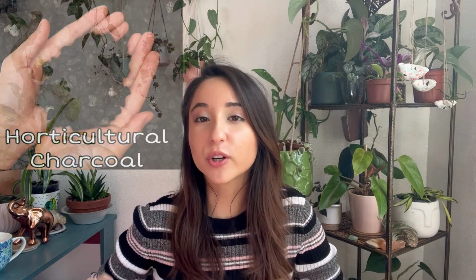Okay, so next up is horticultural charcoal. Now, horticultural charcoal is an awesome additive. Personally, I have yet to use it just because I haven't bought it yet, but I do really want to. I actually should have used it in my terrarium, but honestly, my terrarium has been fine. But the reason why it's a good one to use and why you always see people using horticultural charcoal in terrariums is because one, it absorbs excess water, and then two, it absorbs odor.